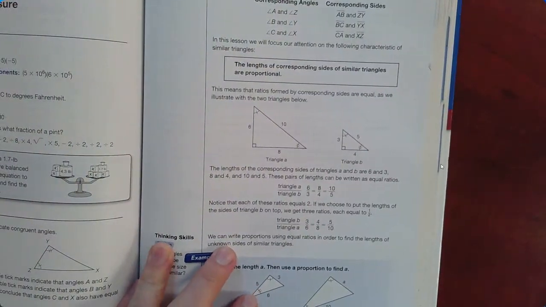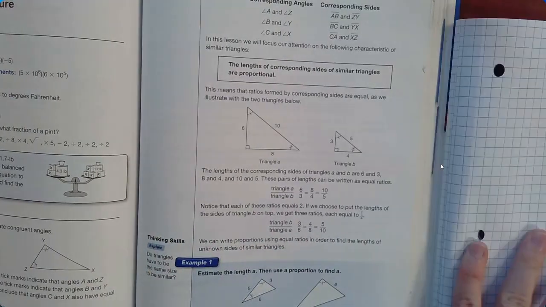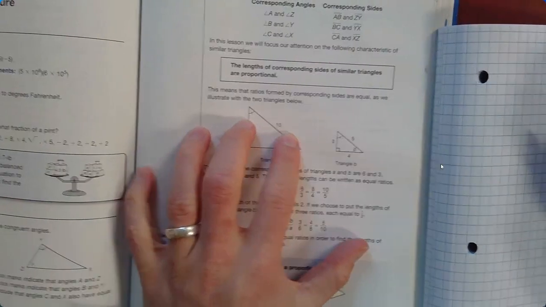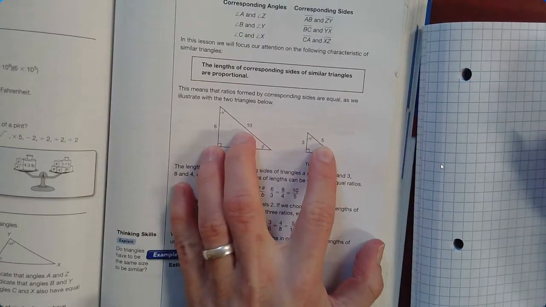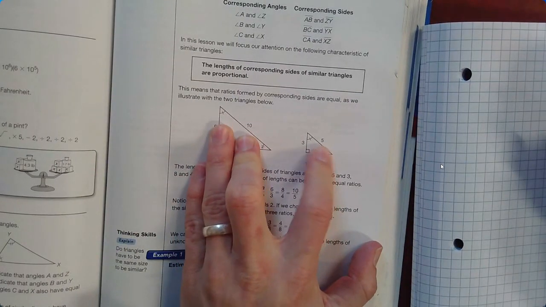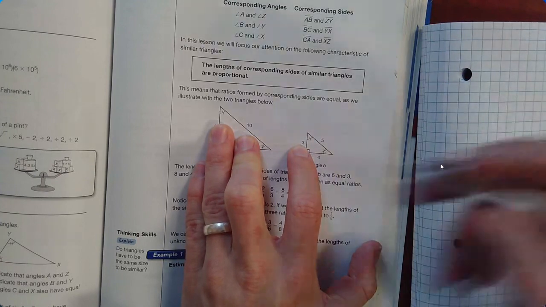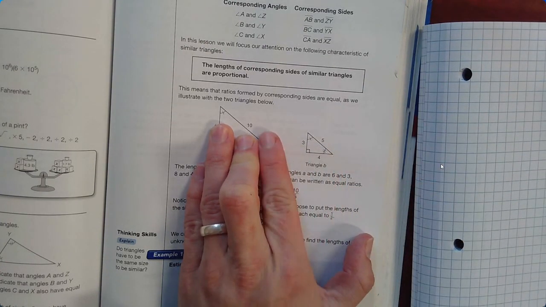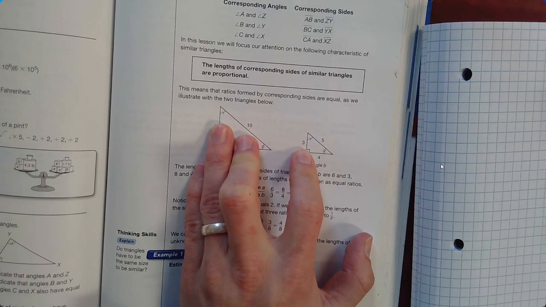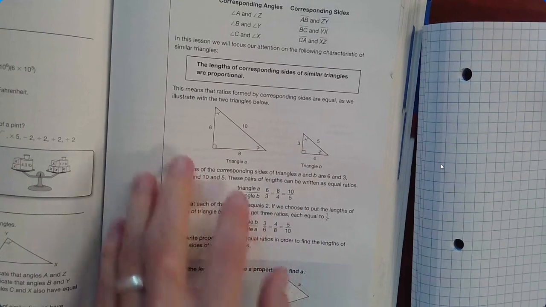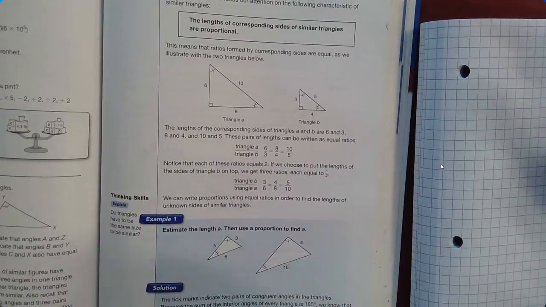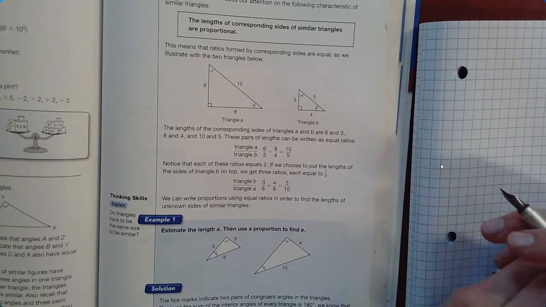Let's see. So there are ratios that are formed. If this one is 10 and that one is 5, and I know they're similar, then the next one over on the other side, if I multiply 5 by 2 to get to 10, then I'm just going to go ahead and say right now that the other sides are 6 and 8. They're 6 and 8. Magic!